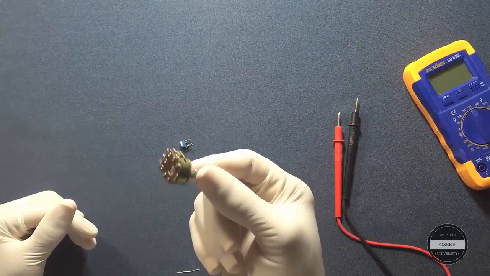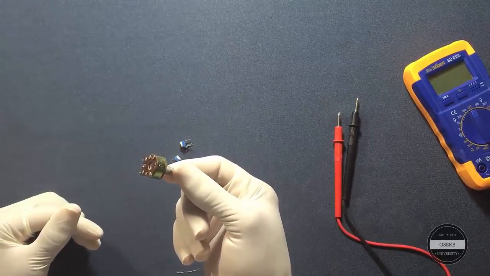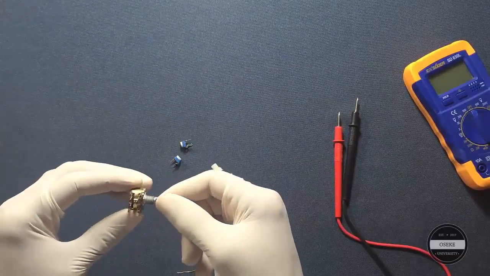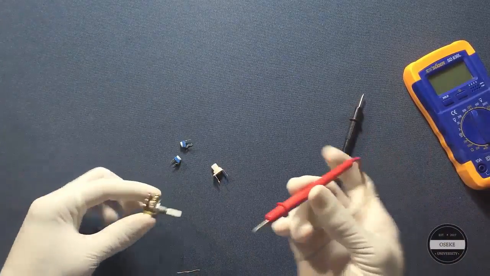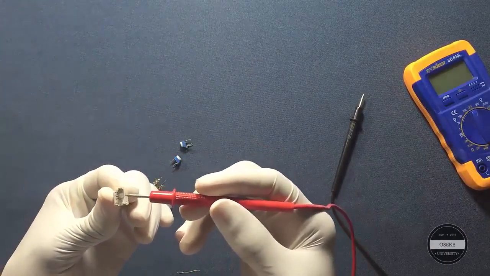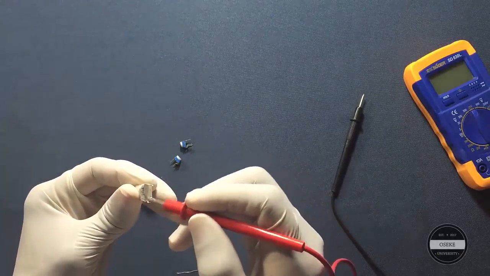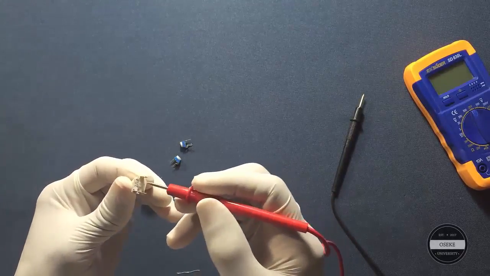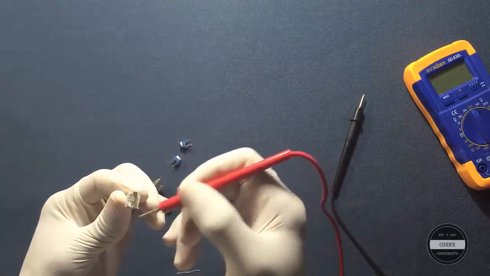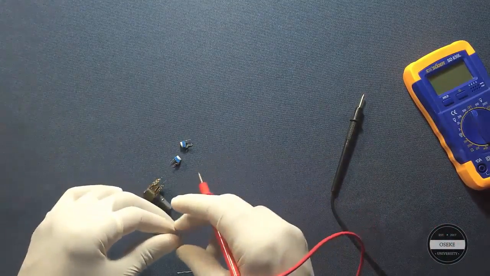All right, this is a potentiometer. Remember I said potentiometers can also be used as variable resistors. The only difference is that, let's take an example of this variable resistor, if I want to use this as a variable resistor, I have to use just two of the pins. But if I want to use it as a potentiometer, I have to use all three pins. And so we're going to be looking at using it both ways.